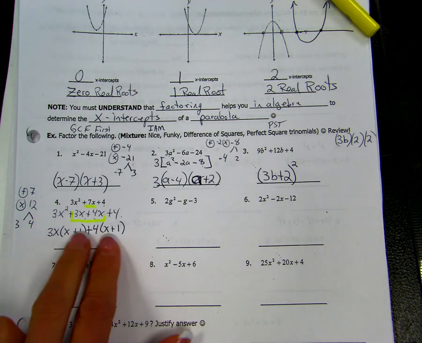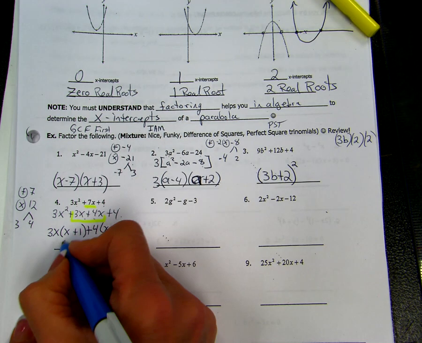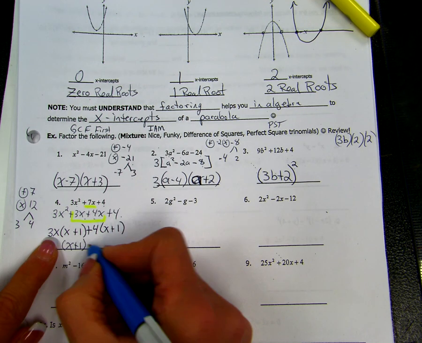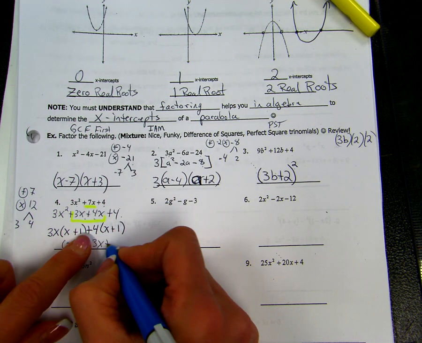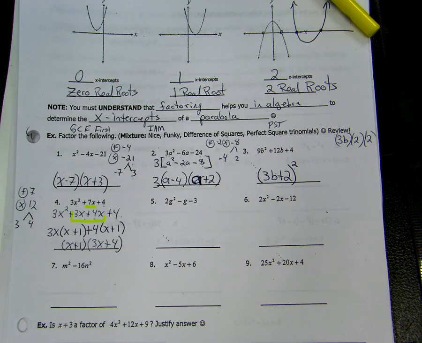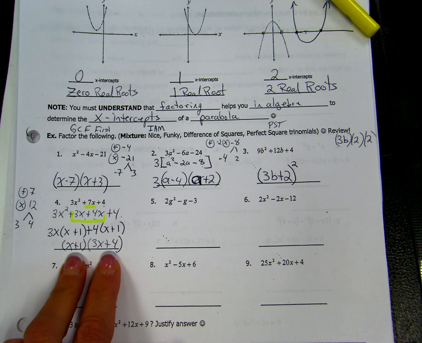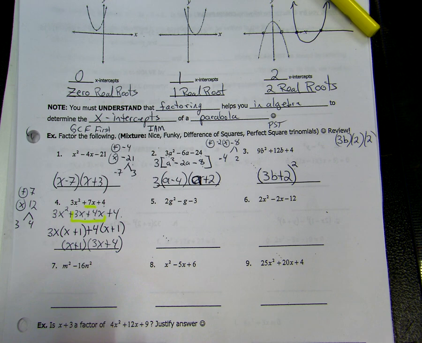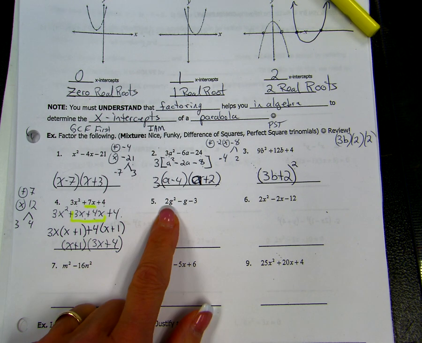Then these two terms have a common factor of x plus 1. It goes into the first term 3x times and into the second one 4 times. When you factor like this, you need to look after and see if you still have a GCF. Okay, would you please try this one?